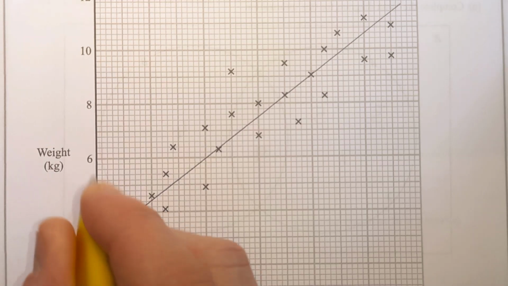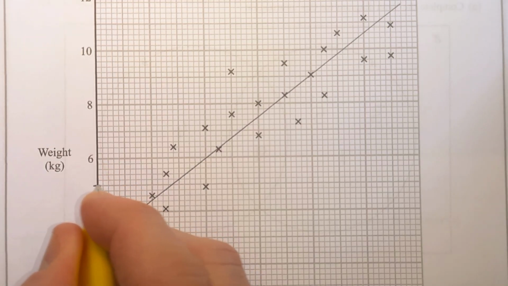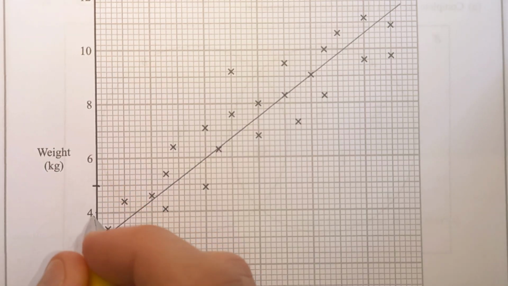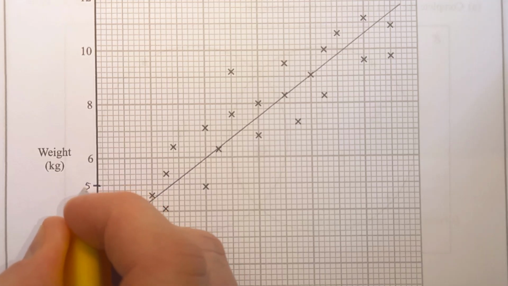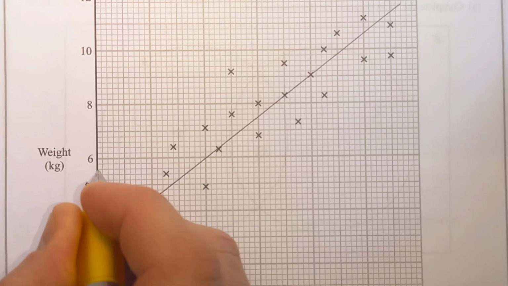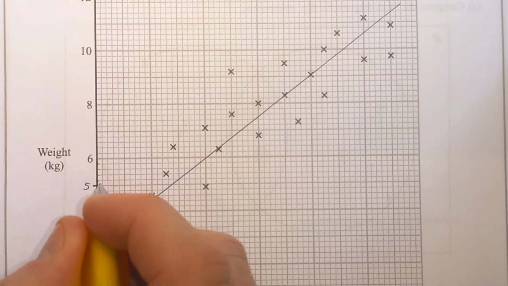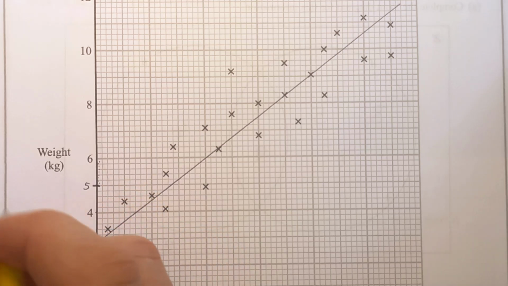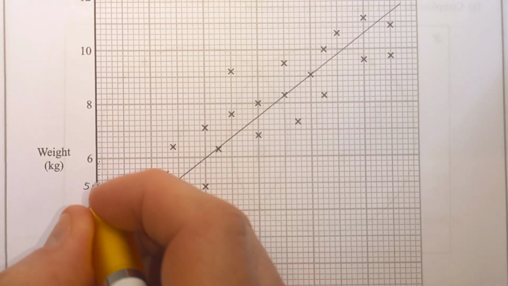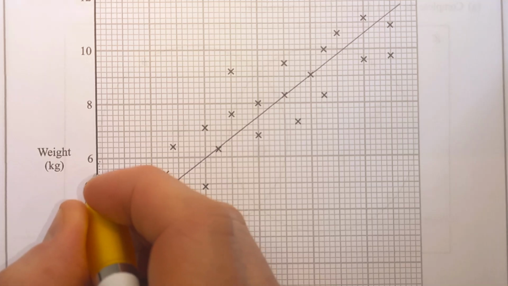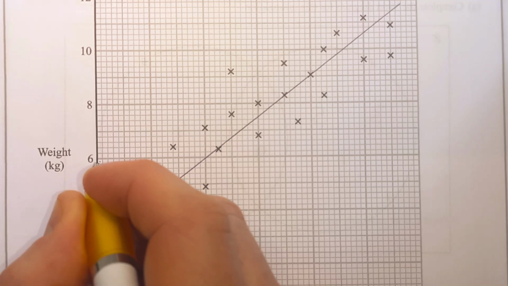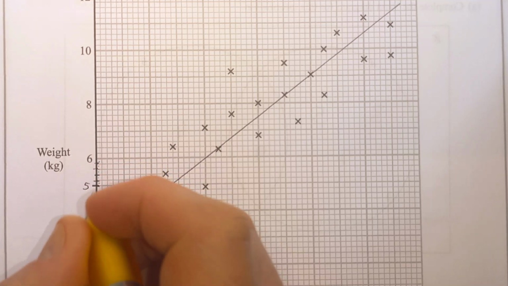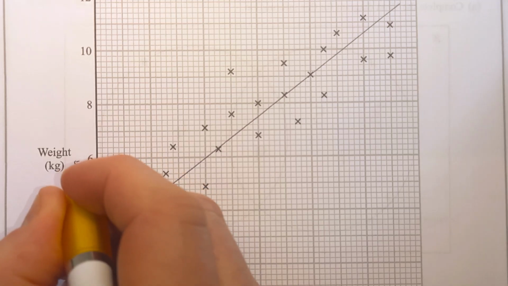So 4 and 6, so 5 would be in the middle. Now we've got to be careful here, because if this is 5, they're not going up by 0.1 each time. We've got 1, 2, 3, 4, 5 squares here for 1 kilogram. So we're going to be going up in 2s, so we'd have 5.2, 5.4, 5.6, 5.8. So this is our 5.8.